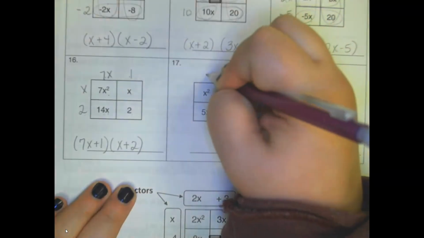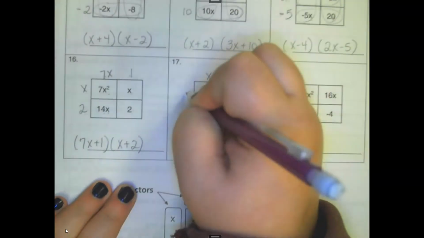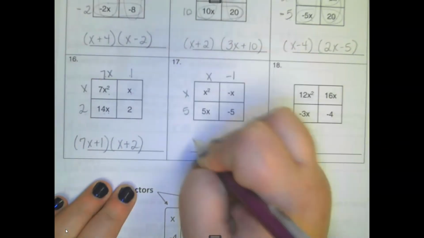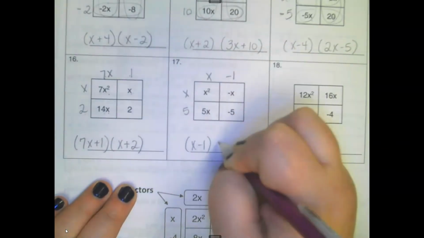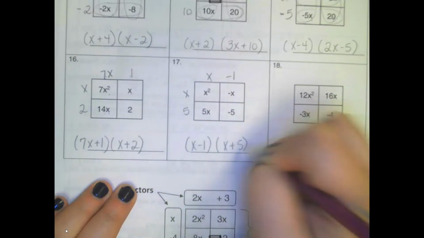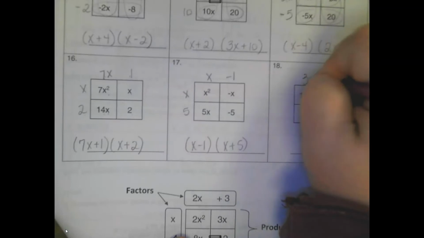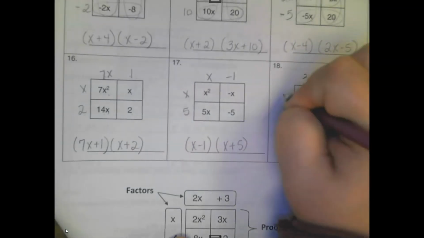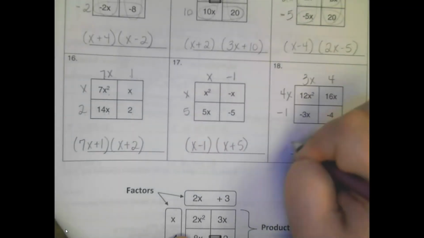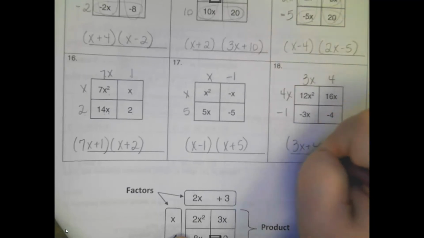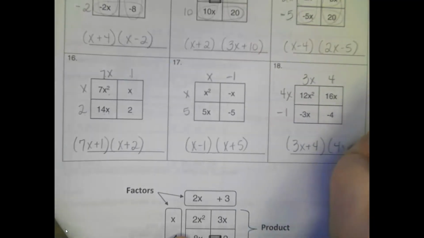All right, you should have paused and pushed play by now, since I'm posting the answers for you. So we have x minus 1 and x plus 5, and it doesn't matter. These can be flipped. That's okay. 3x and 4. 4x minus 1, and 4x minus 1.